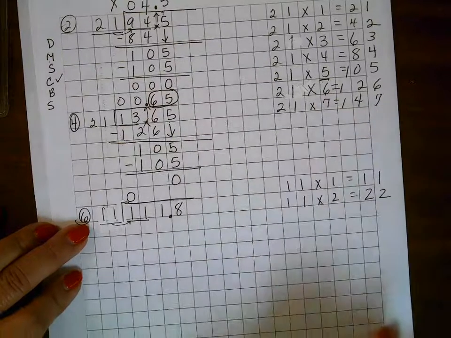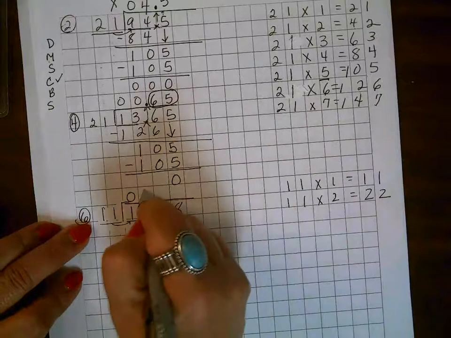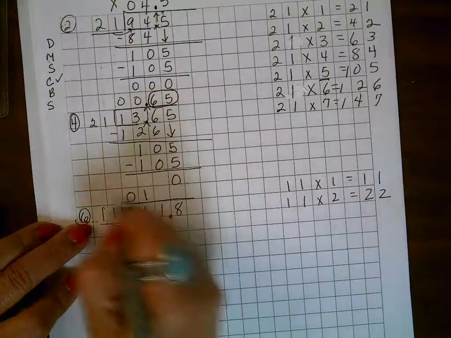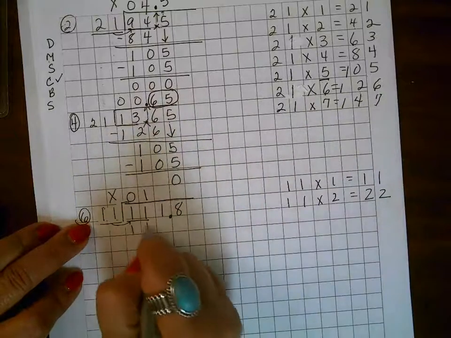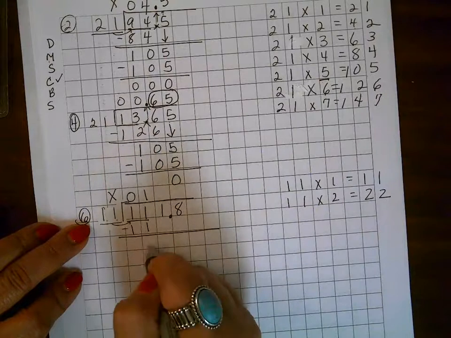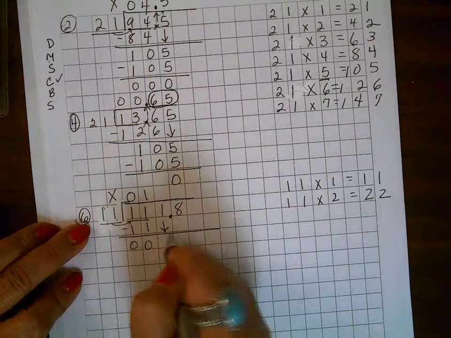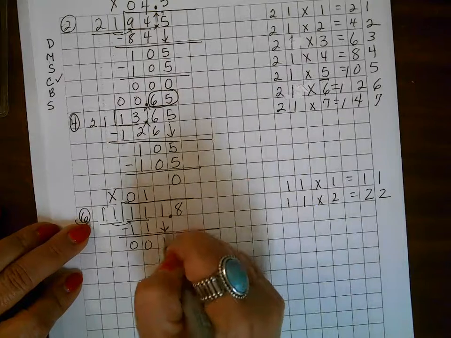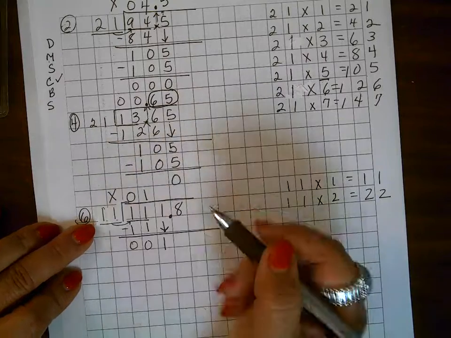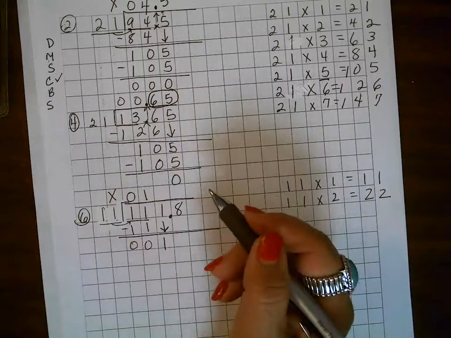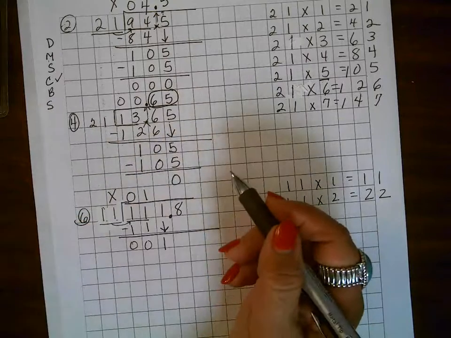All right, you can do that. So this goes 1 time. 1 times 11 equals 11. Subtract that out. 0, 0. I'm bringing down my 1. 11 cannot go into 1, right?